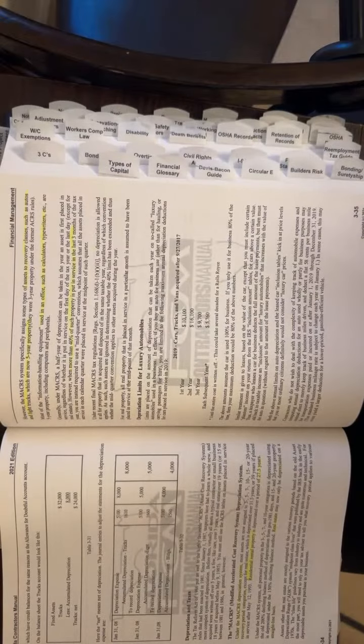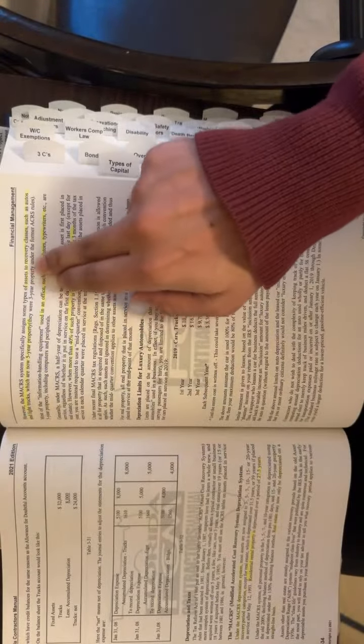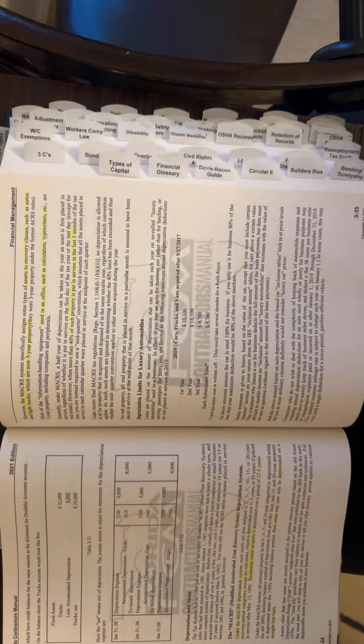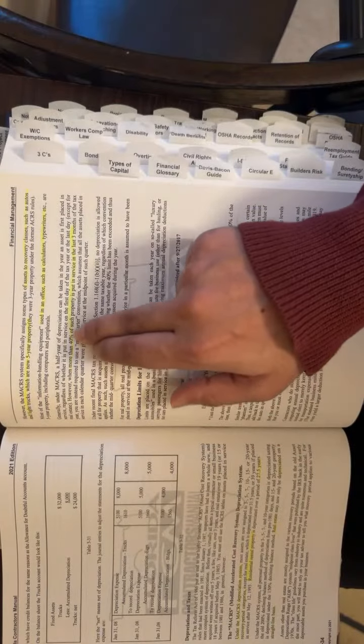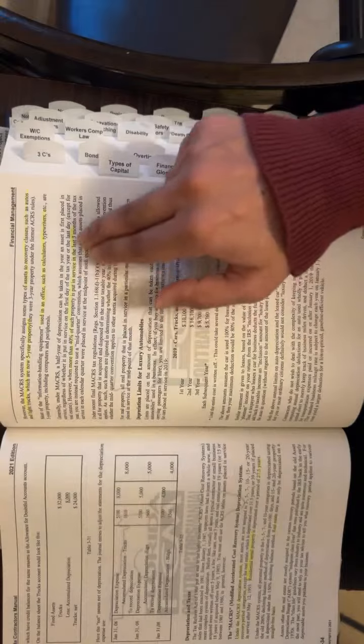Page 335. First paragraph, asset recovery classes such as autos and light trucks, which are now 5-year property. Second paragraph, used in an office such as calculators, typewriters. Third paragraph, when more than 40% of such property is put in service in the last 3 months.